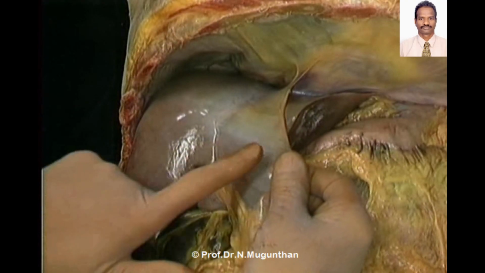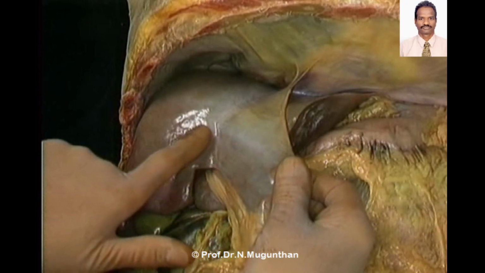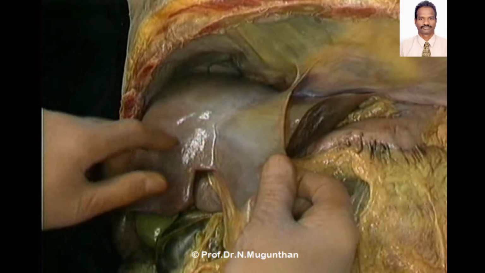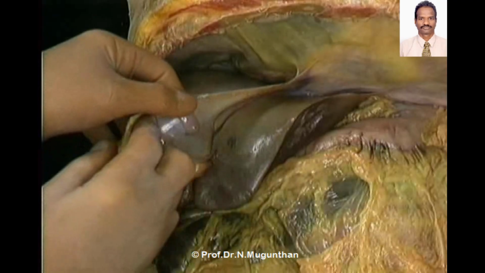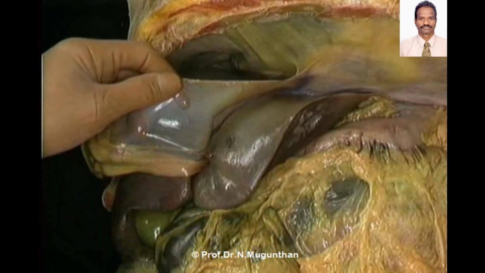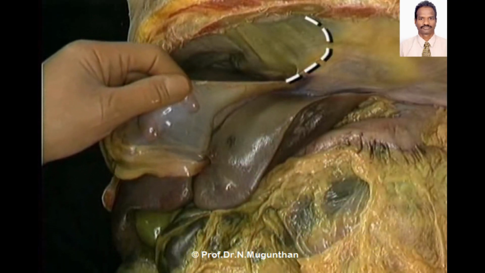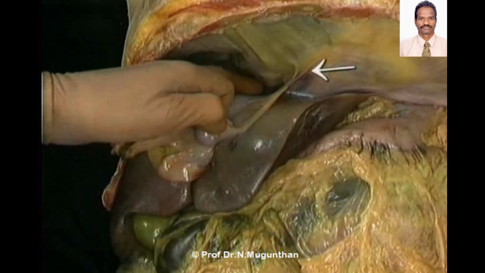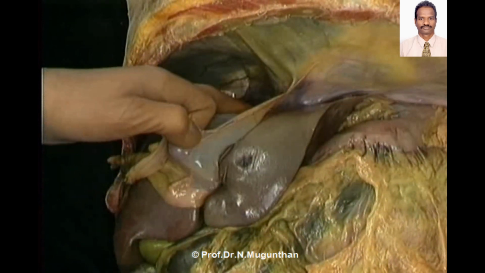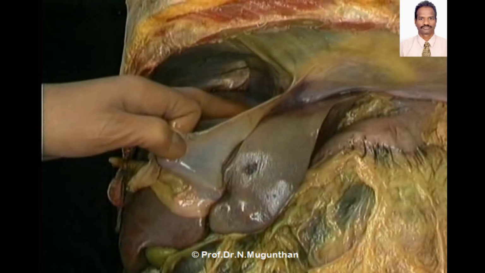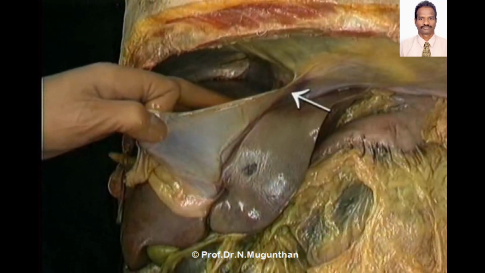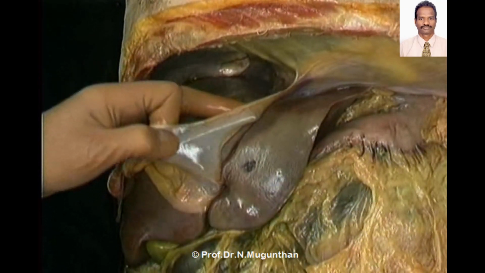See this falciform ligament. It is firmly adherent to the anterior surface of the liver. On the right side it is reflected over the visceral peritoneum of the right lobe of the liver. On the left side it is continuous with the visceral peritoneum of the left lobe of the liver. Above, we see that it is firmly attached to the abdominal surface of the diaphragm.